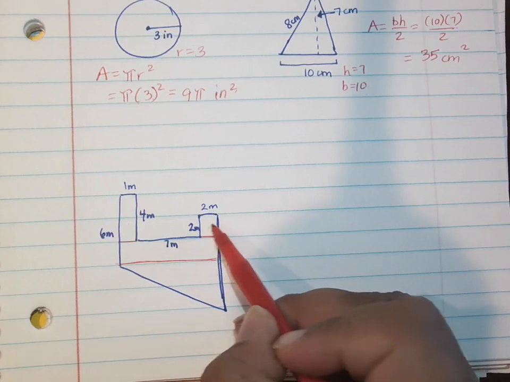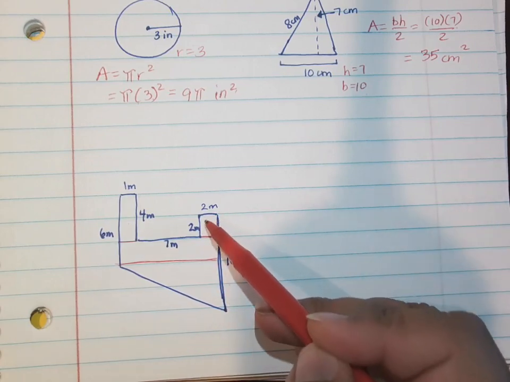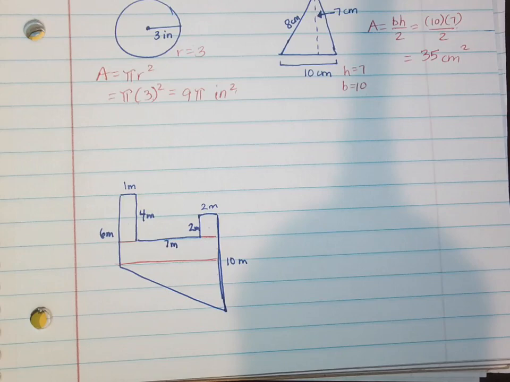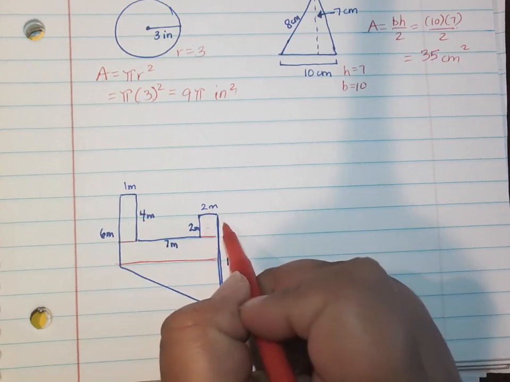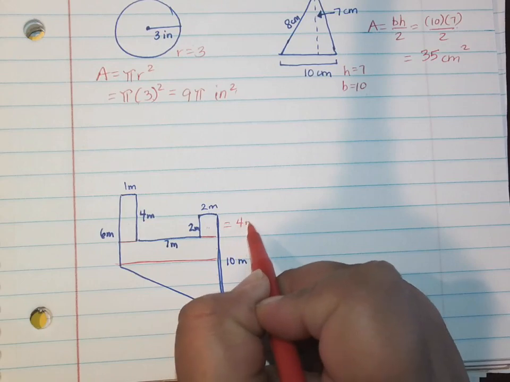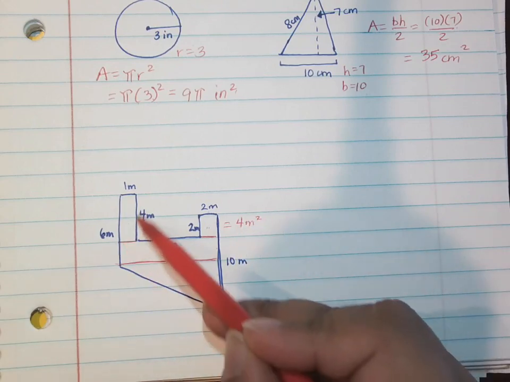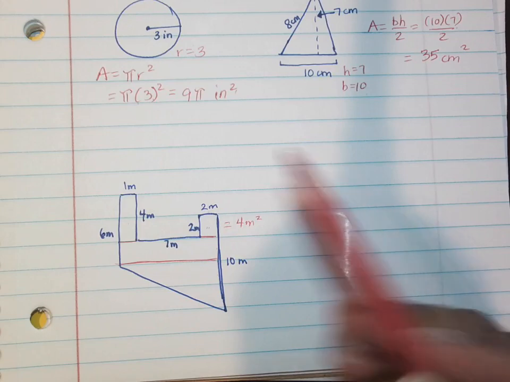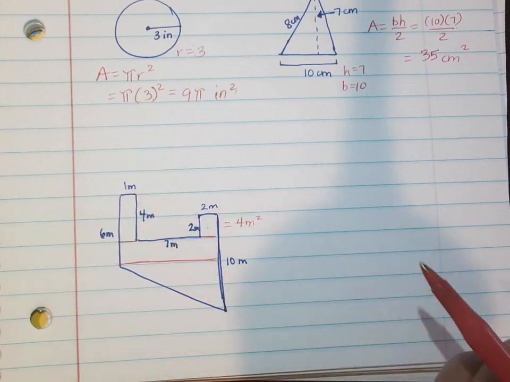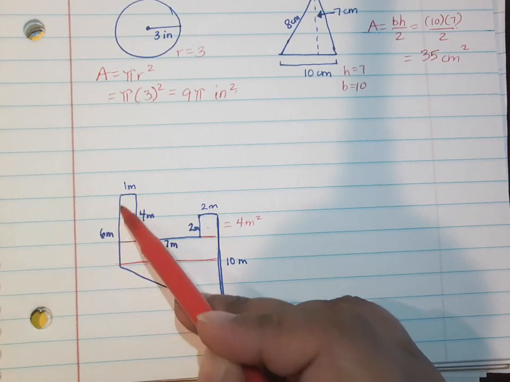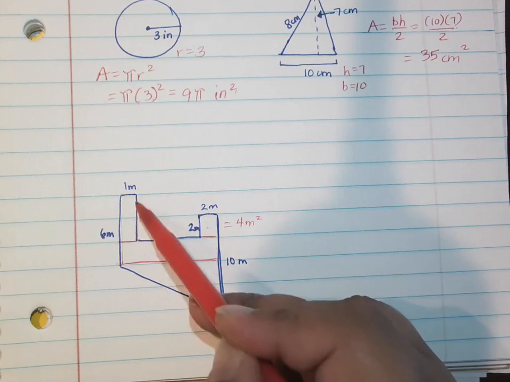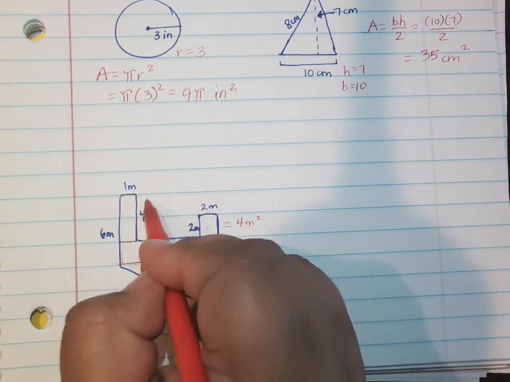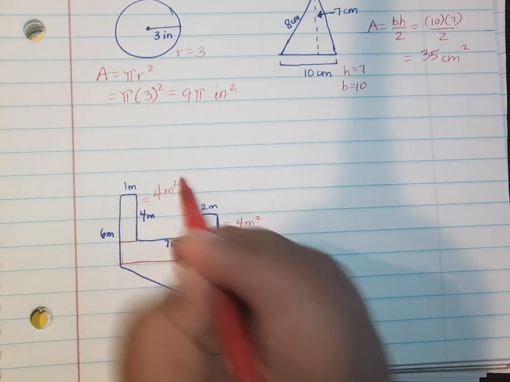So let's start with this. So we know a square is length times width, just like a rectangle, or side squared, which would be 2 times 2, same thing. So the area here is 4 meters squared. This is a rectangle, so we're doing length times width. So 4 times 1 would be 4. This 6 is not this part, right? It's 6 goes with the whole entire thing. So we're just looking at this length and this width. So 4 times 1, that's 4 meters squared.